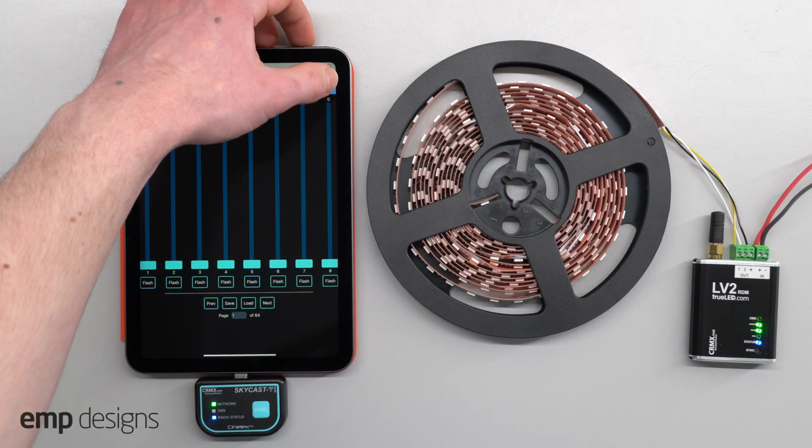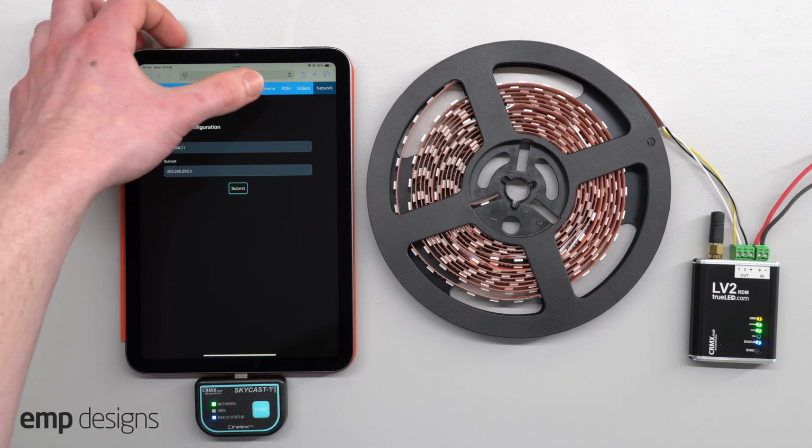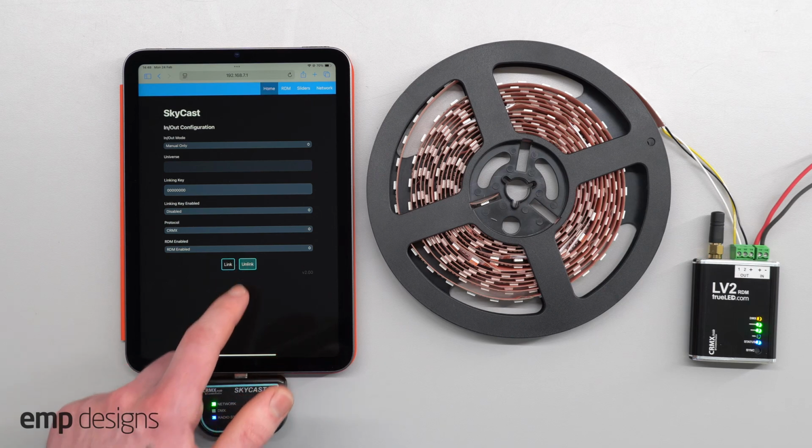The fourth and last tab can be used to change your IP address and subnet. Going back to my home page, I can unlink from all my connected devices.